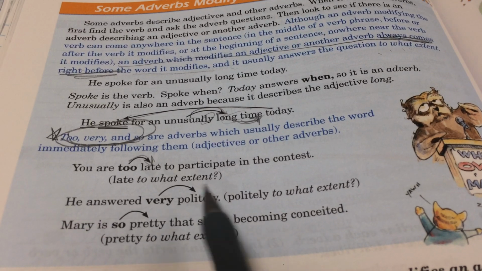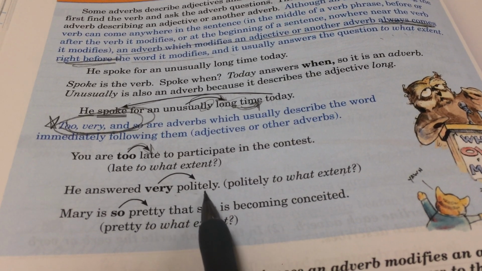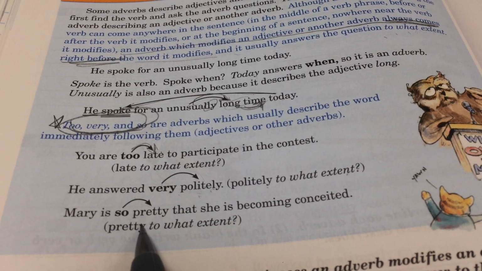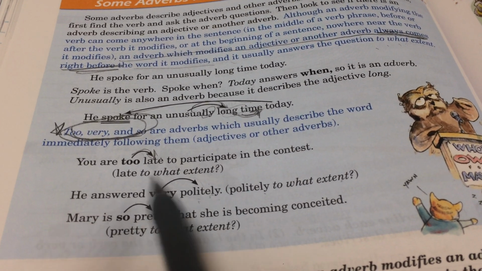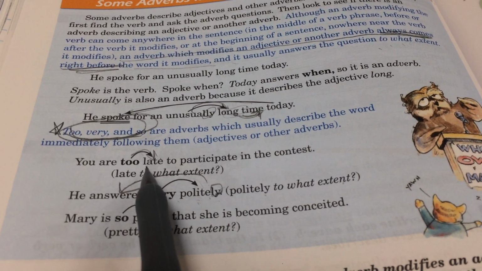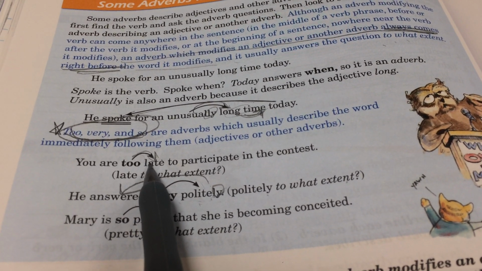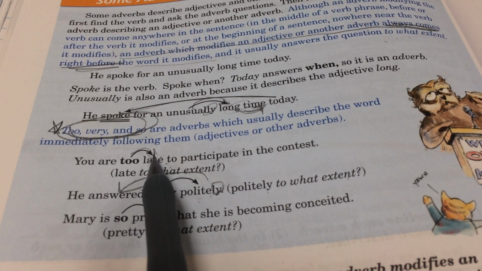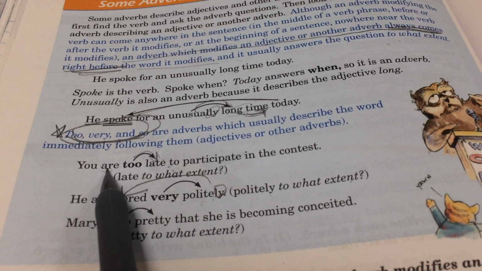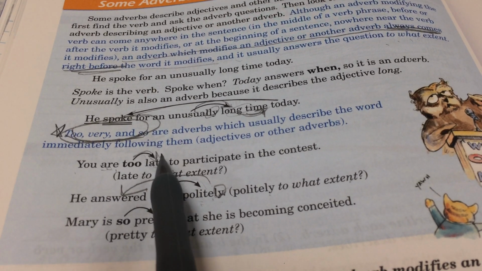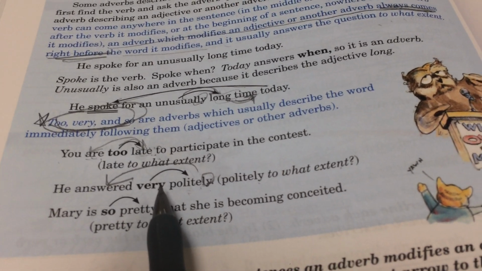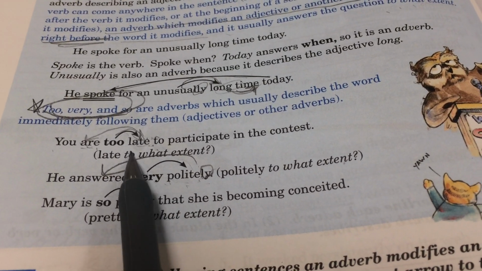He answered very politely. To what extent was his politeness, or how politely? Very politely, okay? How did he answer? He answered politely. So this is an ly, so that's an adverb. You are late, I think it's an adjective, it's just showing that it's described.